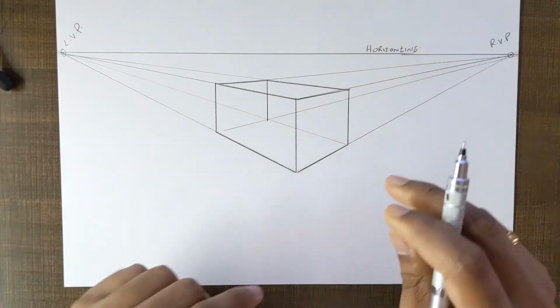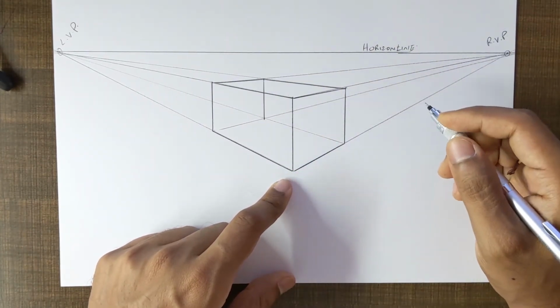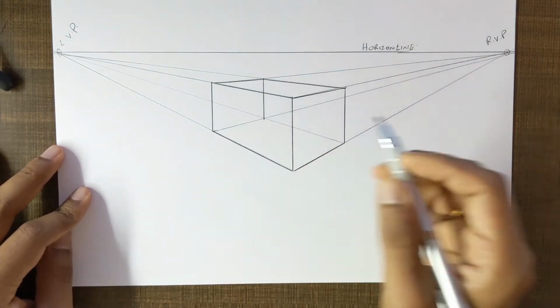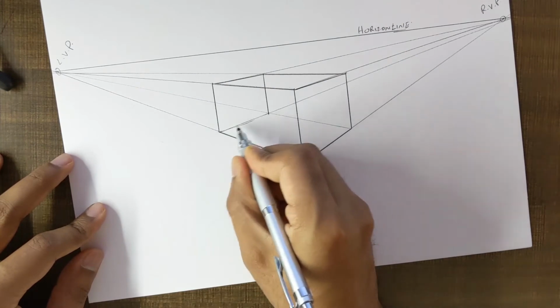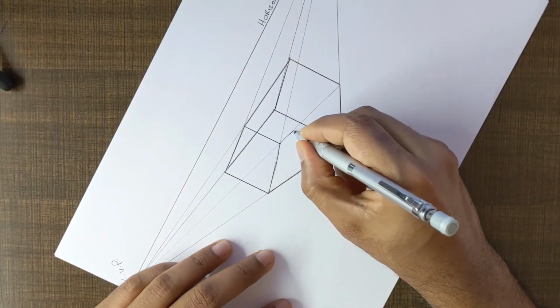Alright, so this is how you draw a box in 2-point perspective. If you want, you can darken these lines as well, or you can just leave it as it is.